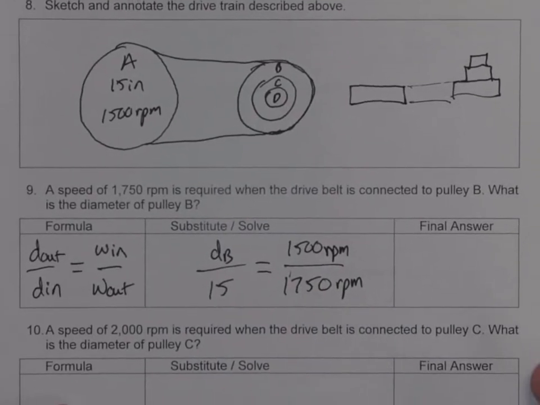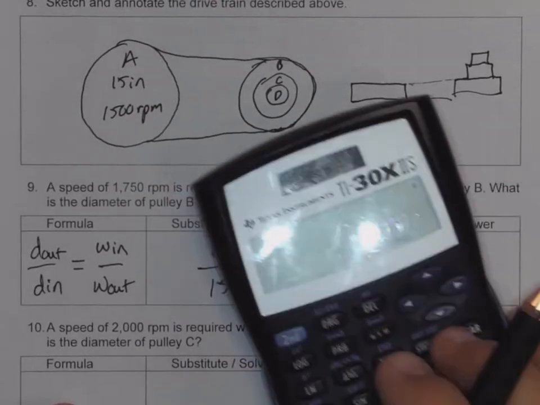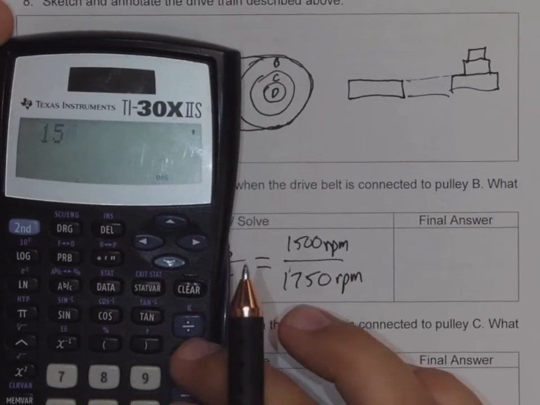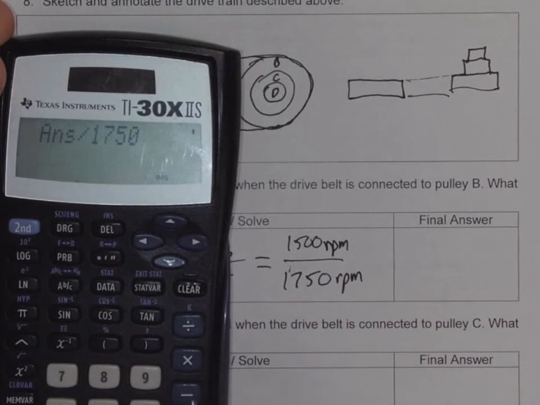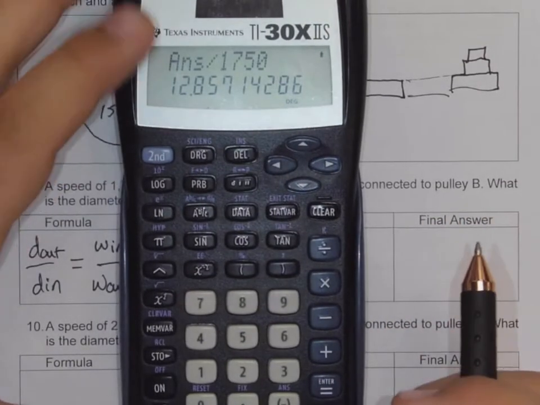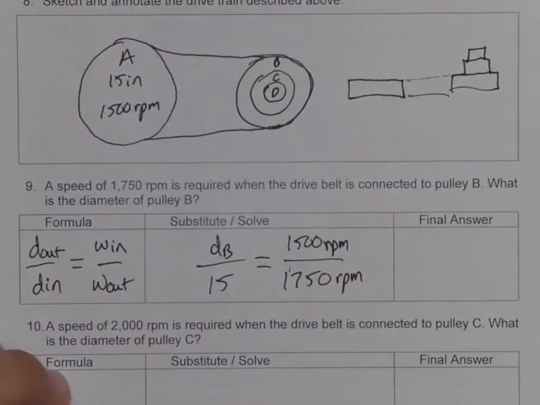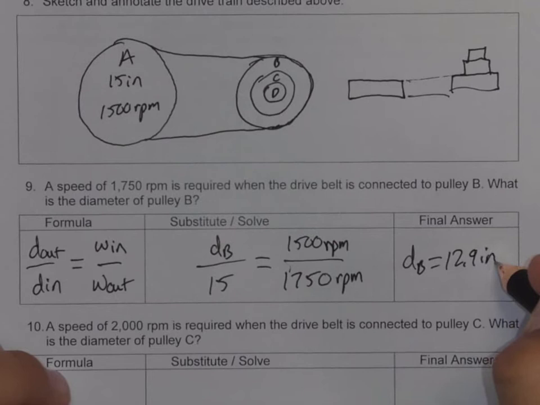Again, we are going to go through, as I told us before, as we calculate this out. So if you go through and you do a little cross multiply divide, 15 times 1500, then divided by 1,750. There you end up getting, we're going to go to 3 significant figures, 12.9 inches is the diameter for B.